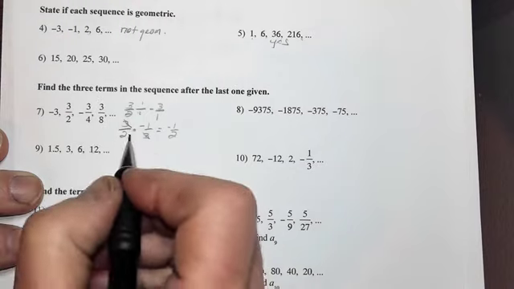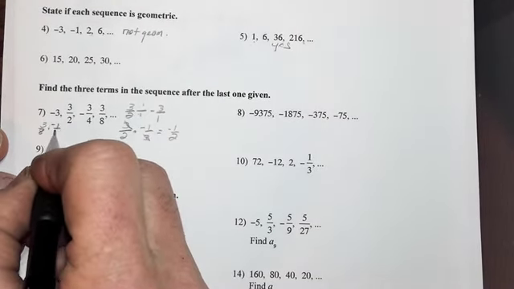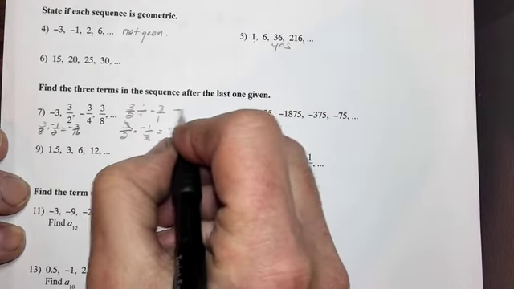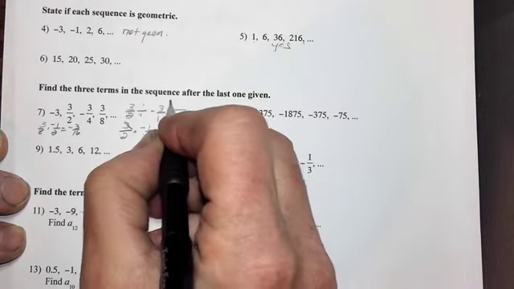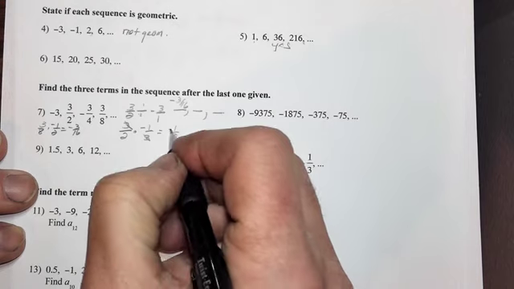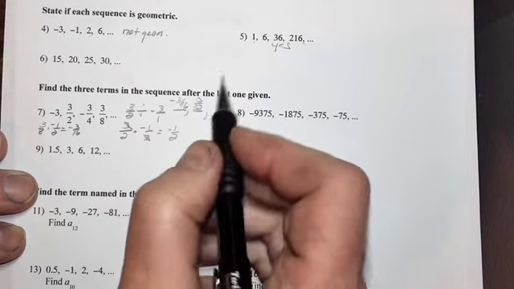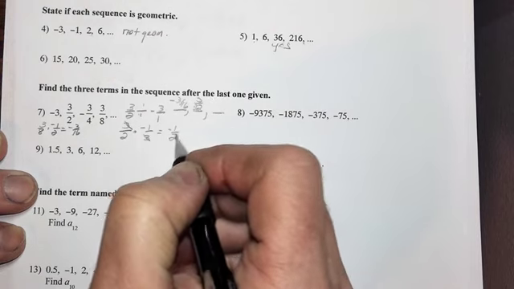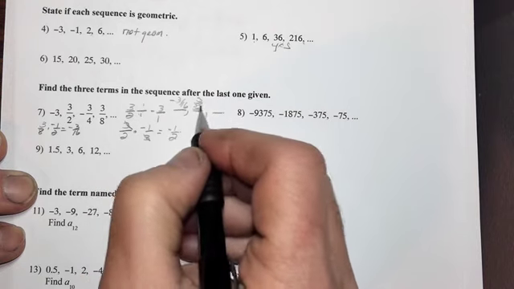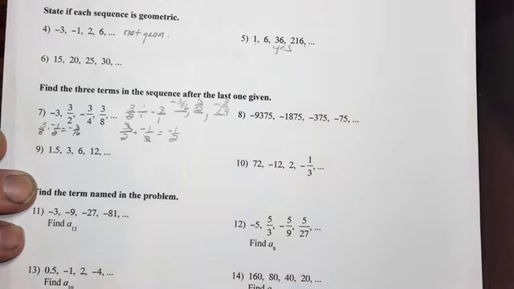So the next 3 terms, I'm going to do 3/8 times -1/2 is -3/16. So the next 3 terms are going to be -3/16. -3/16 times -1/2 is going to be a positive 3/32. Each time you're just really multiplying the denominator by 2 and changing the sign. The next one is going to be -3/64.